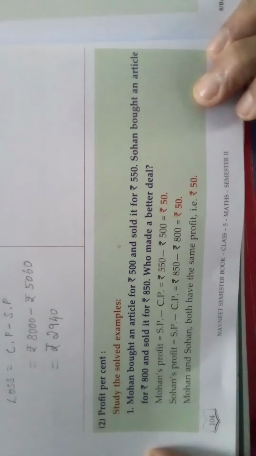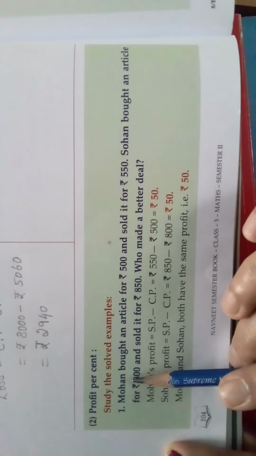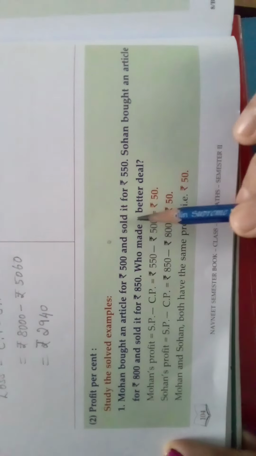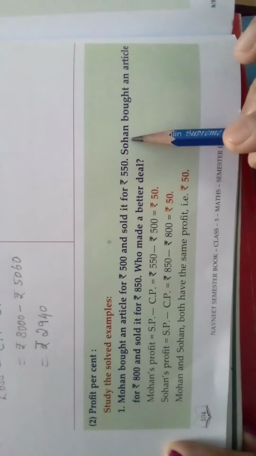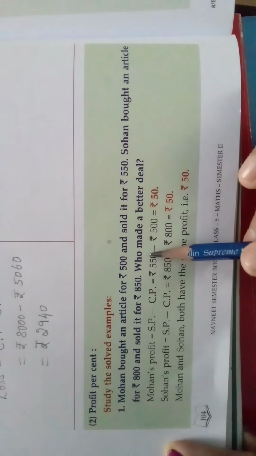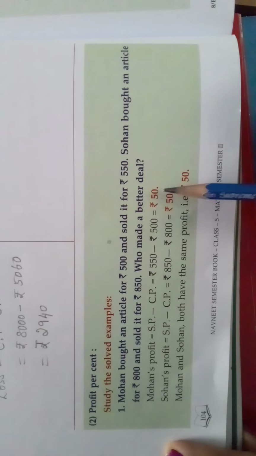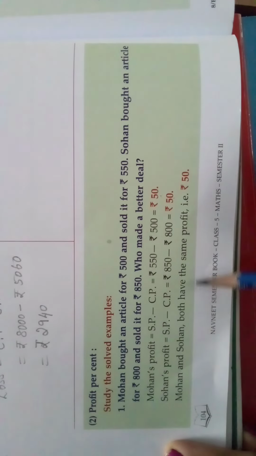Okay, profit percent. See here, come we'll see one example. Mohan bought an article for 500 and sold it for 550. Sohan bought an article for 800 and sold it for 850. Who made a better deal? We can find the profit for both the persons. See, Mohan also got 50 rupees profit. Sohan also got 50 rupees profit. So Mohan and Sohan both have the same profit. That is nothing but how much? 50 rupees. Okay. Come, we'll go to next page.